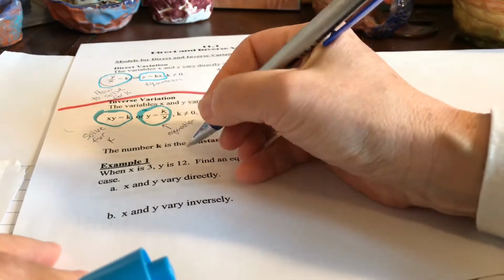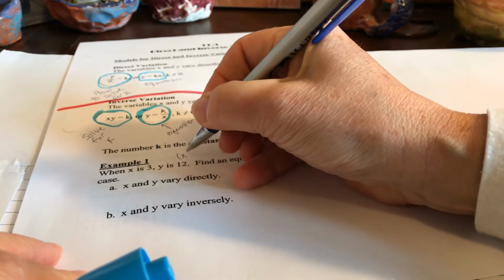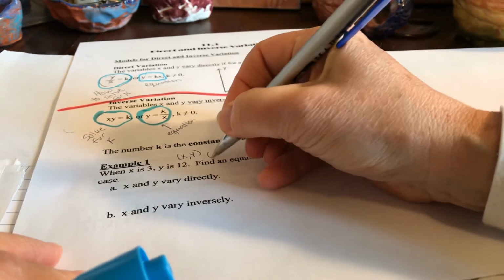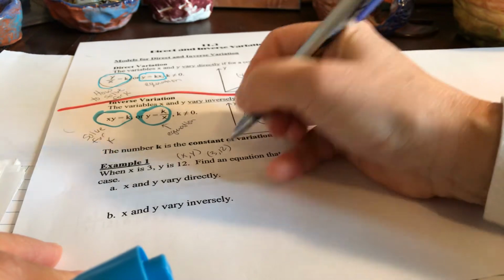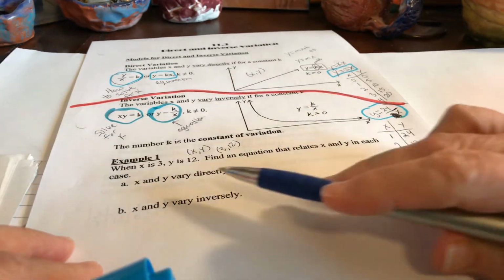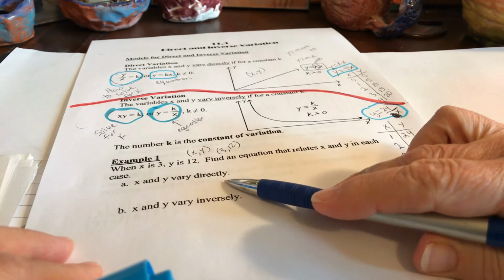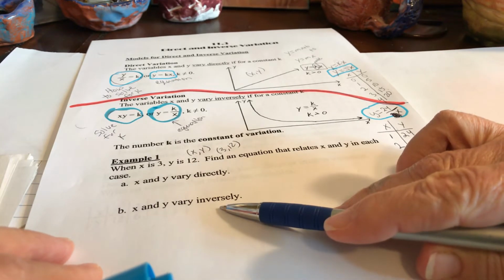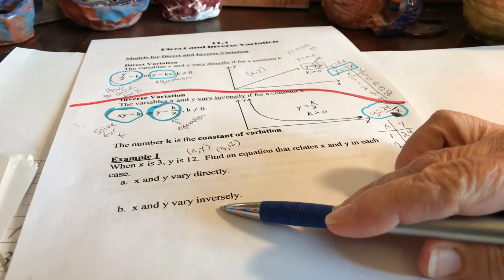Here's what they're telling me. They're giving me a coordinate pair. So they're saying if x and y vary directly, write an equation. If x and y vary inversely, give me an equation.